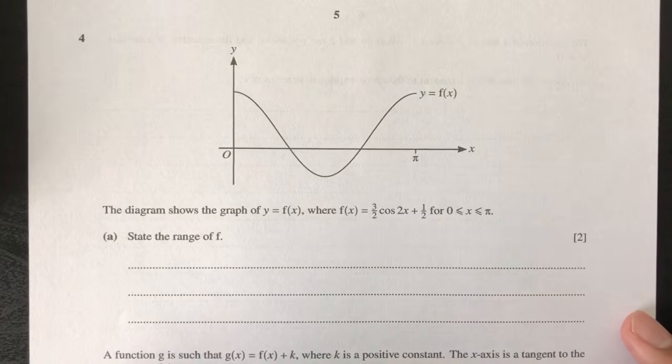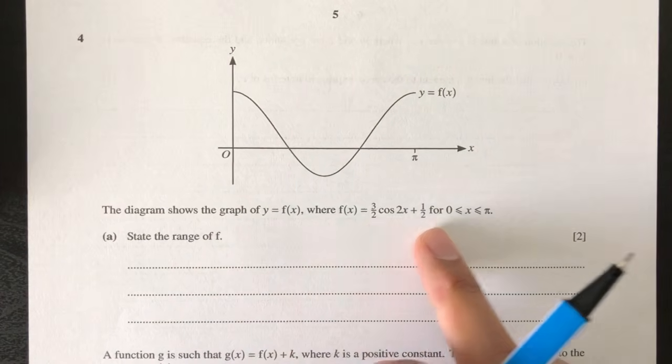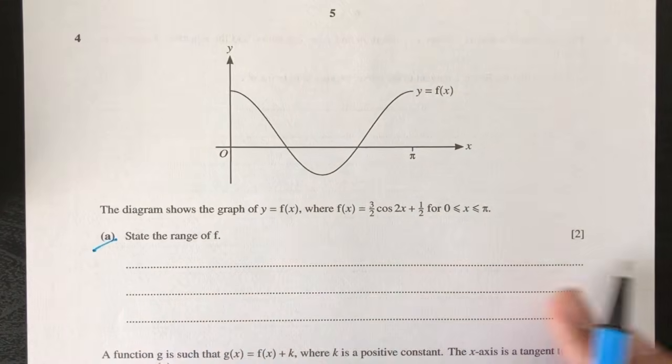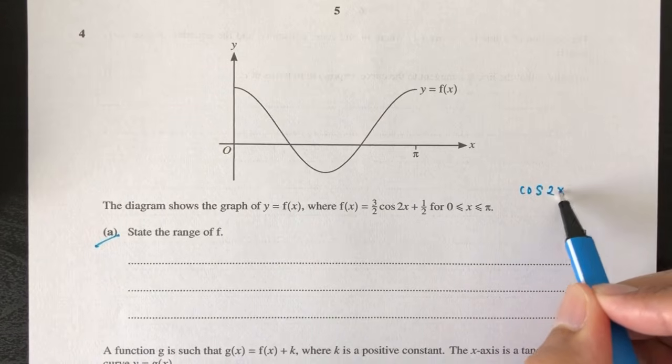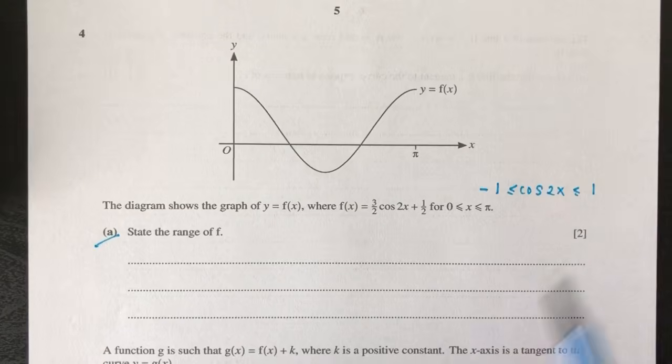So the diagram shows the graph of y equals f(x), where f(x) equals this trigonometry function. Okay, so part 1, state the range of f. One thing you should know is that the value of cos of any angle is always going to be minimum minus 1, max is 1.